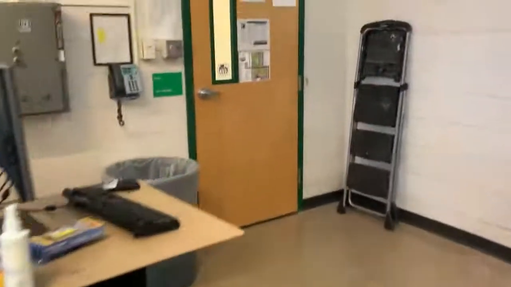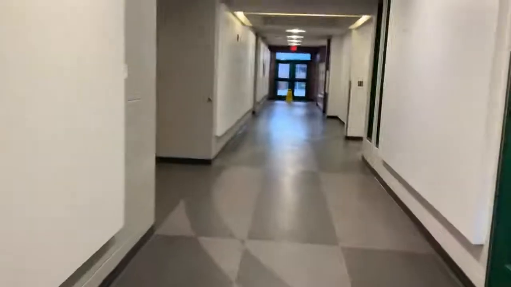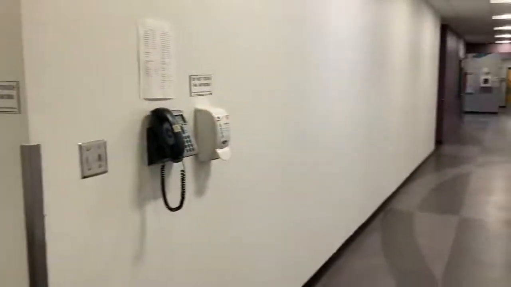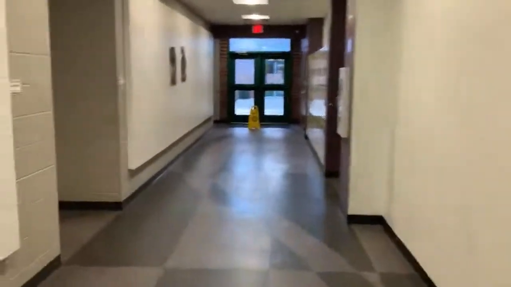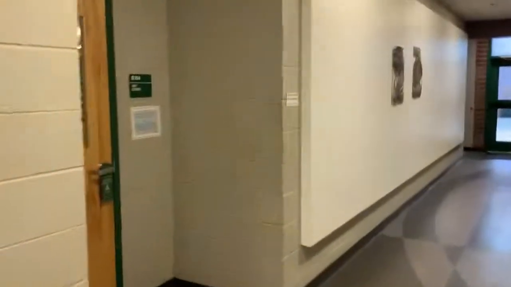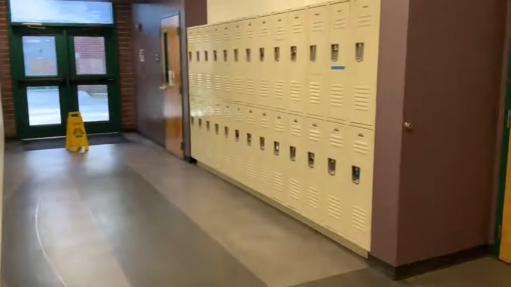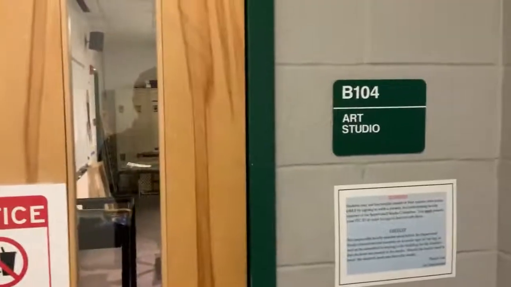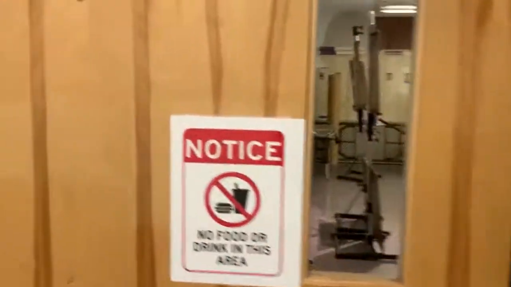So let's exit painting, and we are going to take a look at our drawing room next. As you can see, these walls typically will have student work up. This is the other end of the hallway. Usually we'll have student work up, but because we're in between semesters, there's just these left over. We have some student lockers for you to store your equipment. We're going into B104, which is our drawing room.